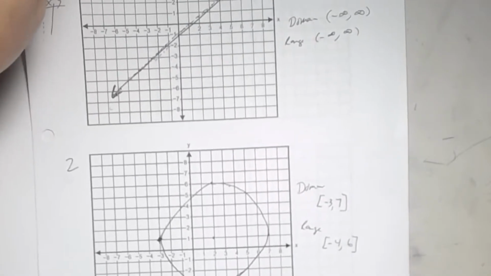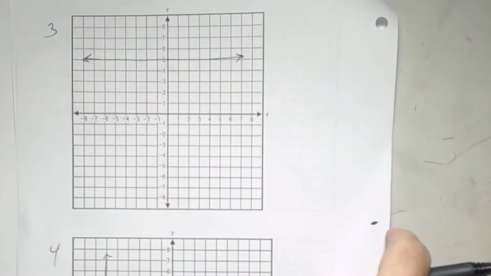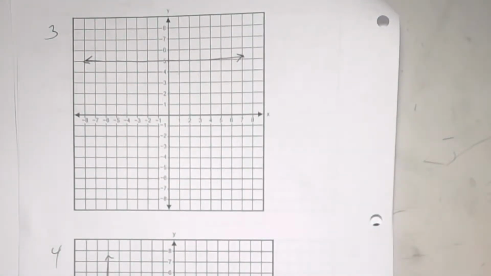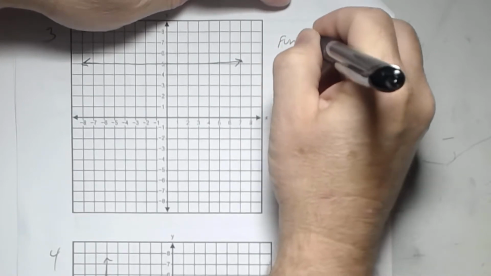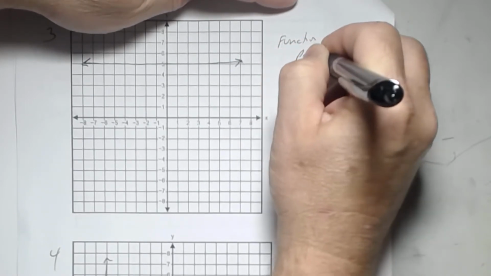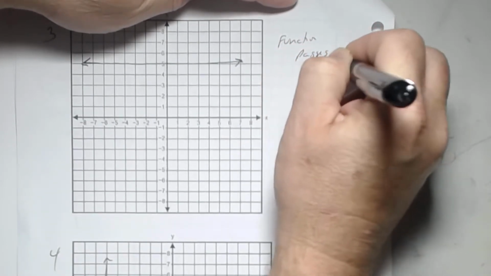All right. Let's look at number 3. Okay, so let's talk about domain first. First of all, is that a function? Yes, it passes the vertical line test. So it's a function.